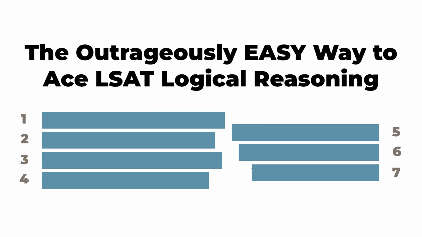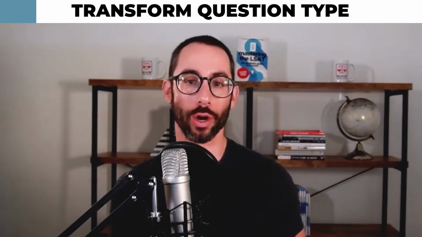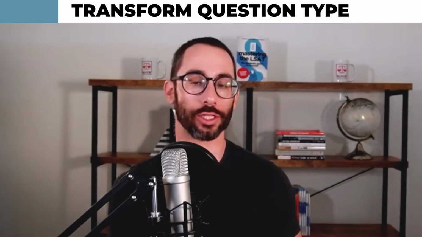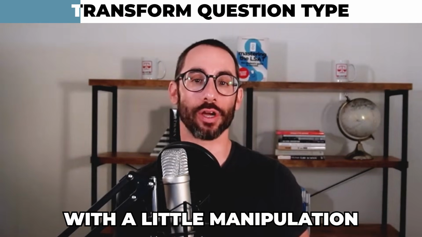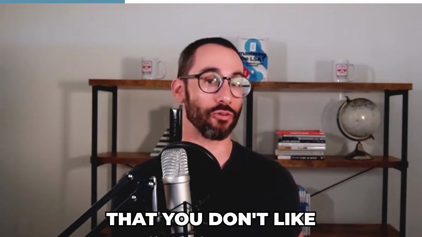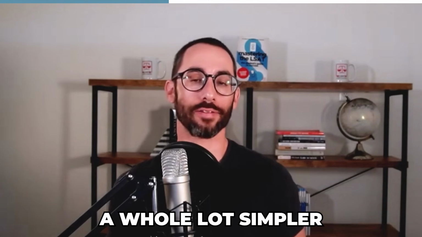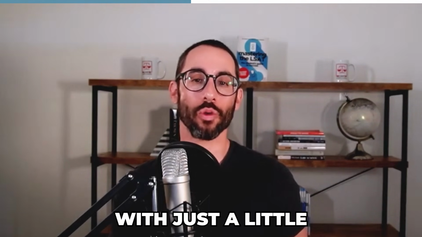And so I found that I could help students break into the 170s by helping them translate an LSAT question from one type into another based on the method of reasoning in the stimulus. So for example, let's say you love flaw questions, but you hate weaken questions. With a little manipulation of the question stem and the stimulus, you can transform a type that you don't like into one that you do like, and it becomes a whole lot simpler to solve the question.